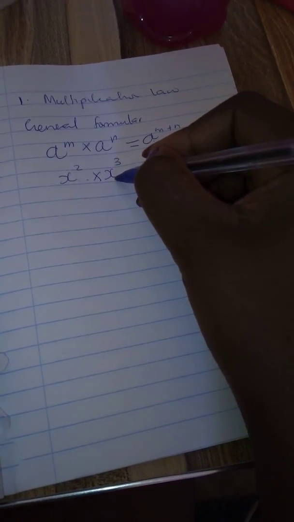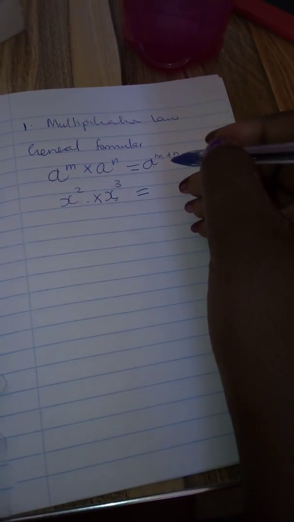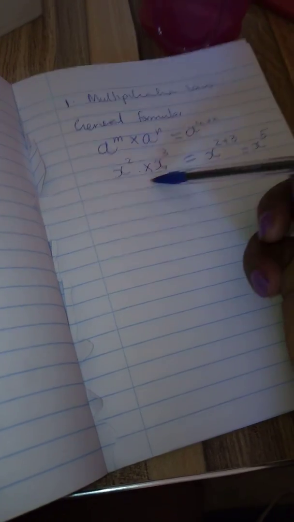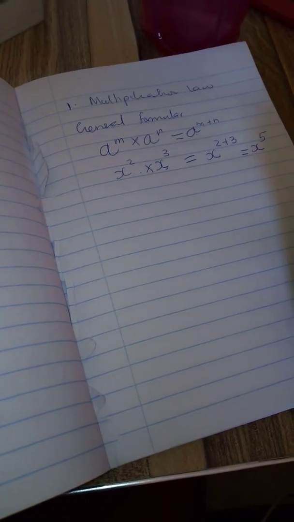Okay, so an example here, I would say maybe x squared times x to the power of 3. You keep the same base, which in this case is x, and then you add the powers, so it's going to be x to the power of 5, ne? So you can have so many examples. You can have more than one base, even 1,000 bases. As long as you understand the law, it won't be hard to manipulate.